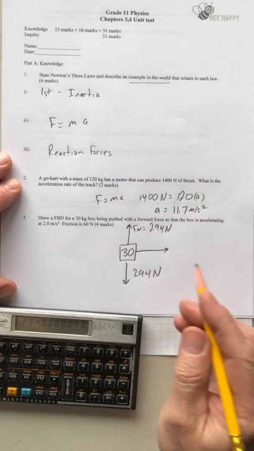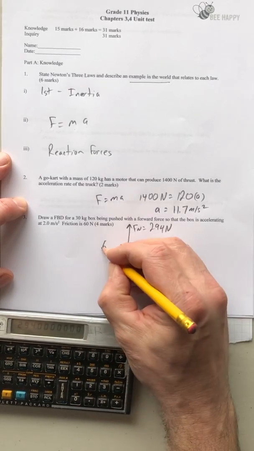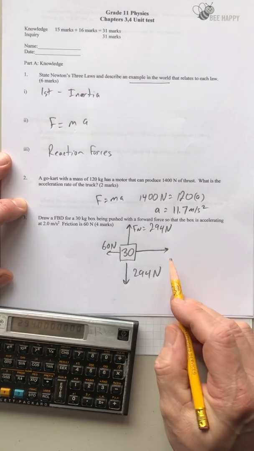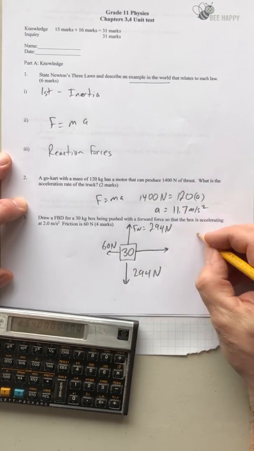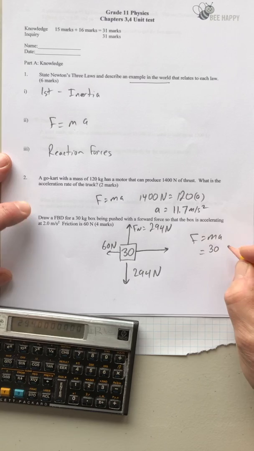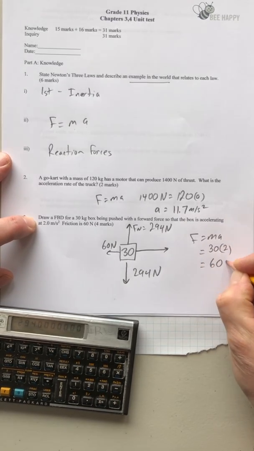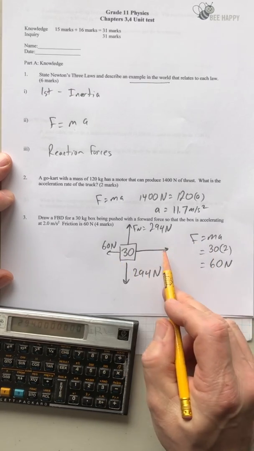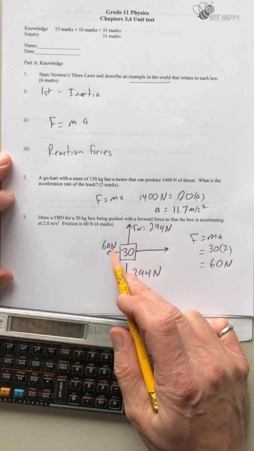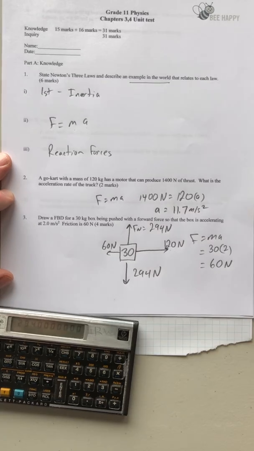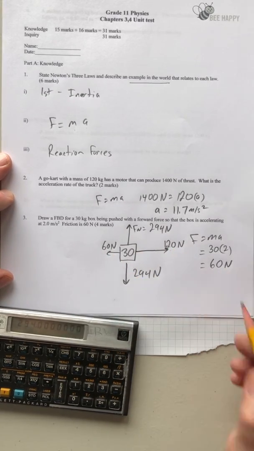Somebody's pushing forward on the box, and we have friction backwards, 60 newtons. The box is accelerating in the forward direction, so whoever's pushing is pushing with more than 60. We know that F equals ma, so it's a 30 kilogram box, acceleration of 2, that's 60 newtons of net force. So when I push forward, I subtract friction, and the leftover has to be 60. So this push would have to be 120 newtons, because 120 minus 60 gives you a net force of 60, which creates the acceleration of 2.